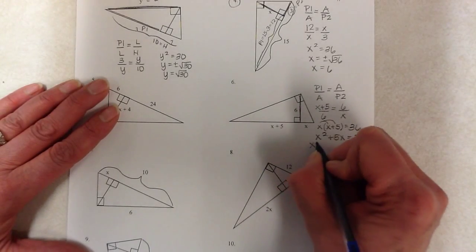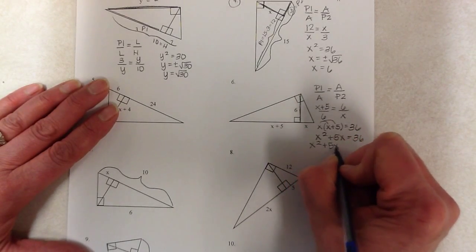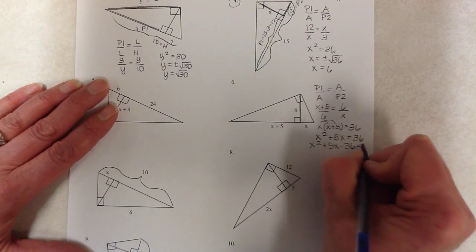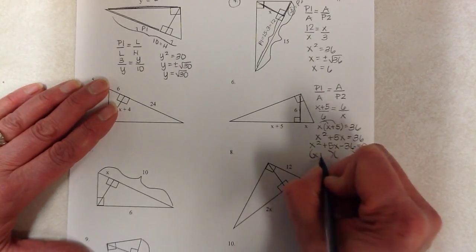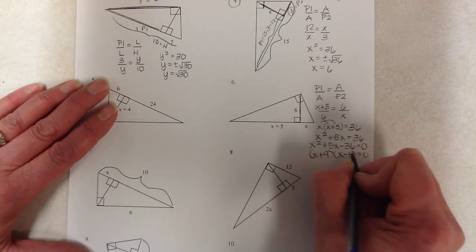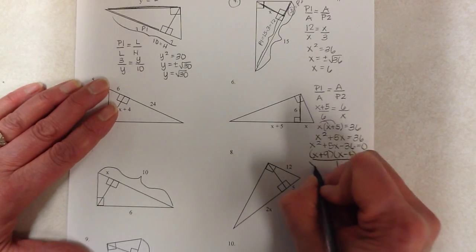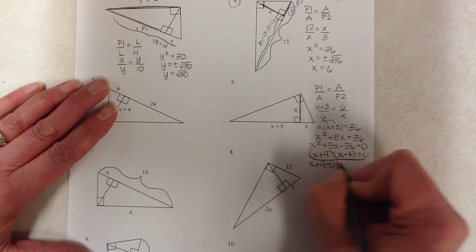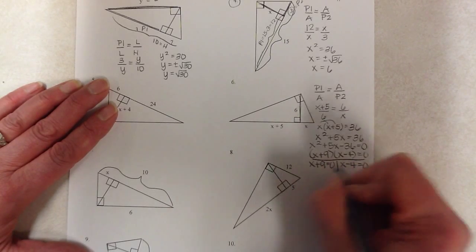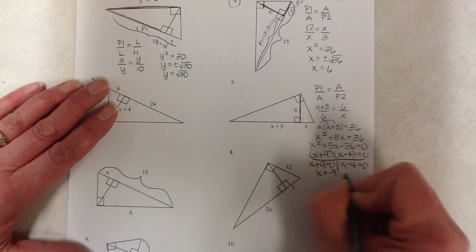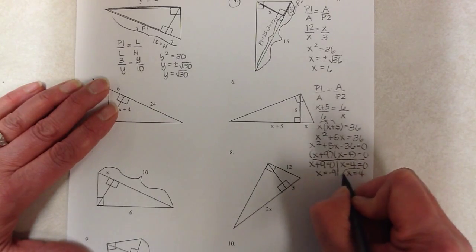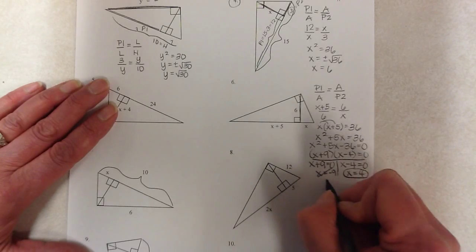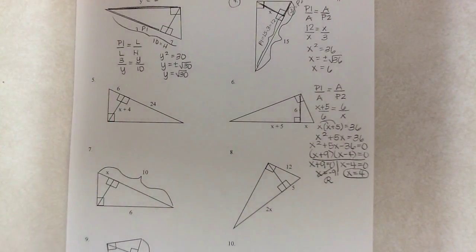In order to solve this quadratic equation, I need to get the equation equal to 0 so that I can factor, set each factor equal to 0, and I end up getting -9 and +4. In this case, the +4 is my answer. The -9 gets rejected because you can't have a negative side length.